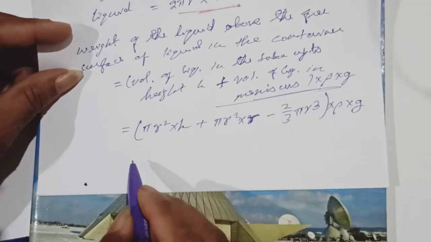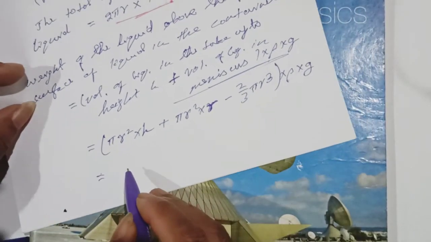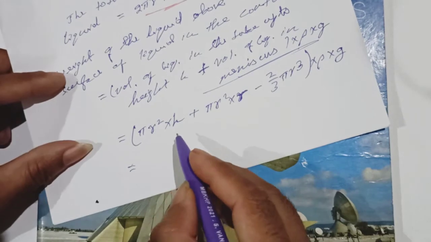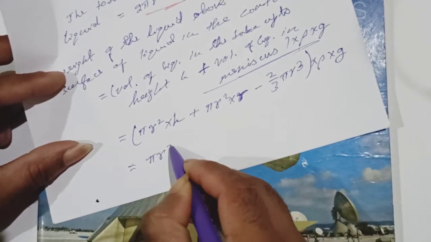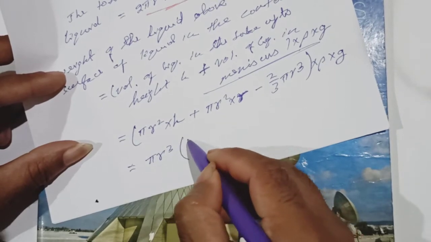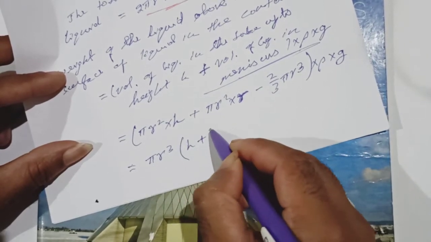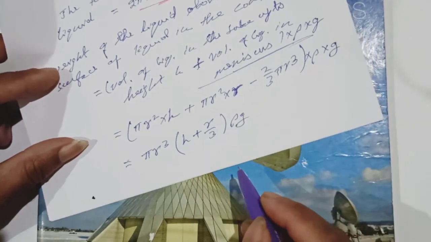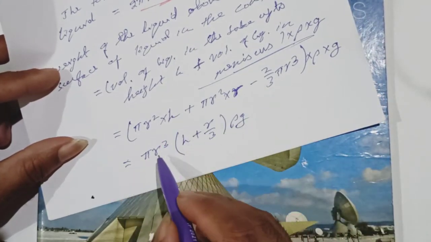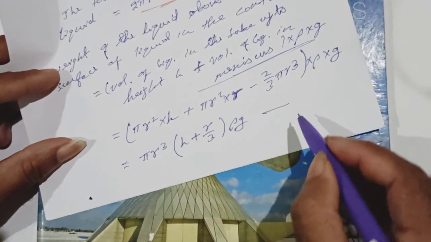Okay, so let me continue. If we solve further, it will become like this: pi r square into h plus r by 3, into rho g. This is equation number 2.